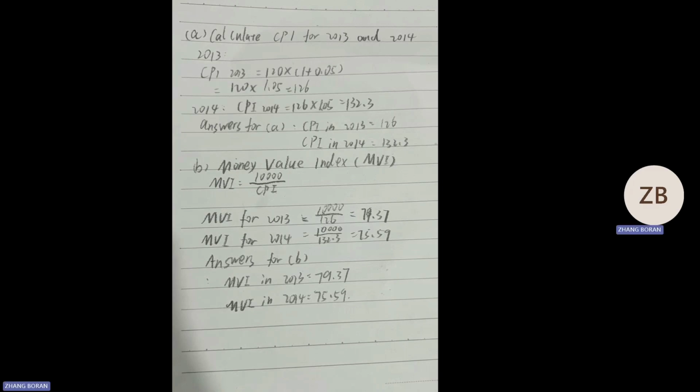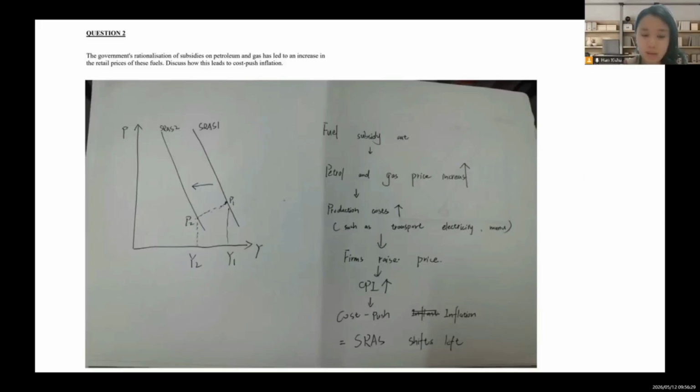The money value index shows the purchasing power of money. A lower MVI means the value of money decreases because of inflation. So MVI in 2013 is 79.37. MVI in 2014 is 75.559. Cost push inflation happens when production costs go up, not when demand is too high.